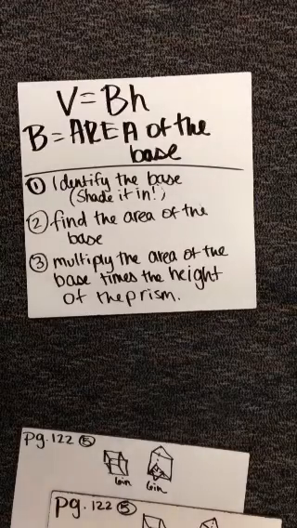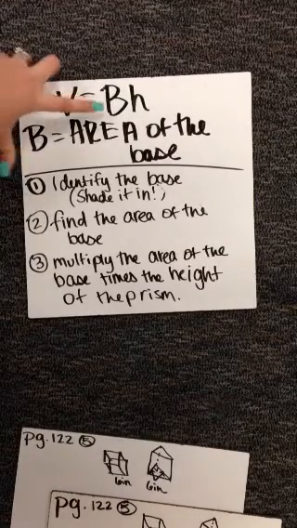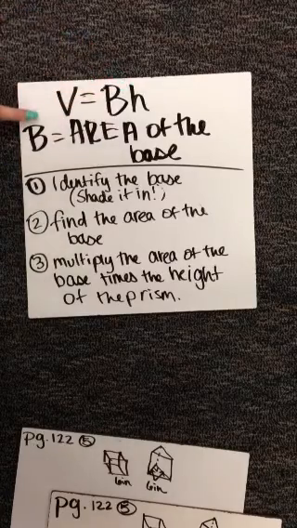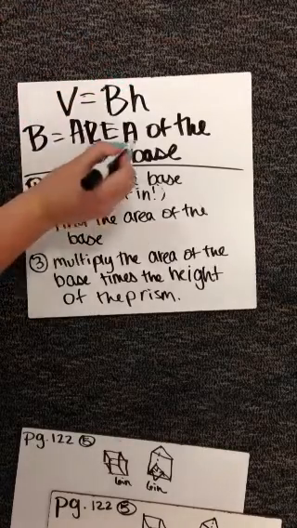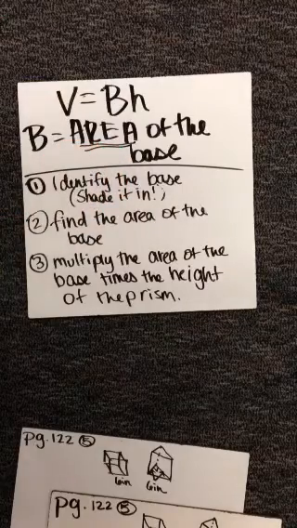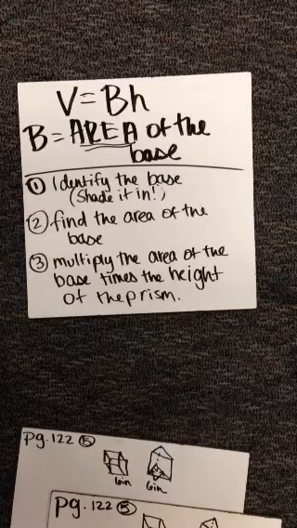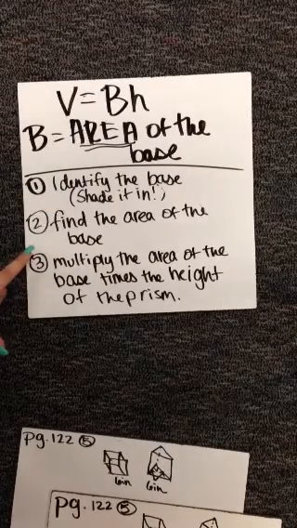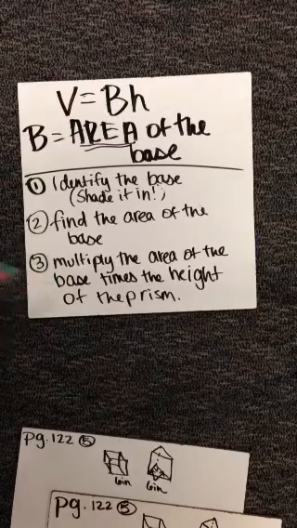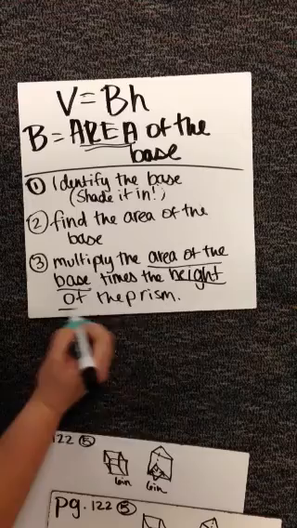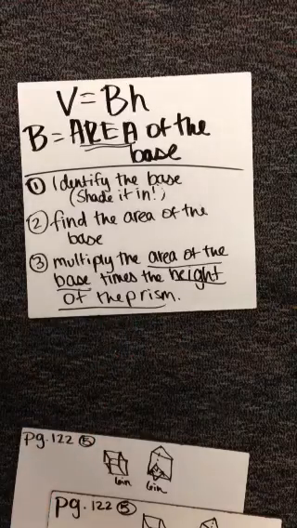Okay, we know volume is equal to the area of the base times the height of the prism. We know the capital B stands for area of the base, okay? So first, you're going to identify the base and shade it in. Then you're going to find the area of the base and then multiply the area of the base times the height of the prism, okay? That's how we're going to solve for volume.